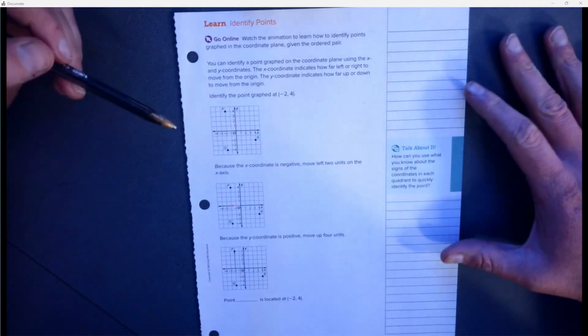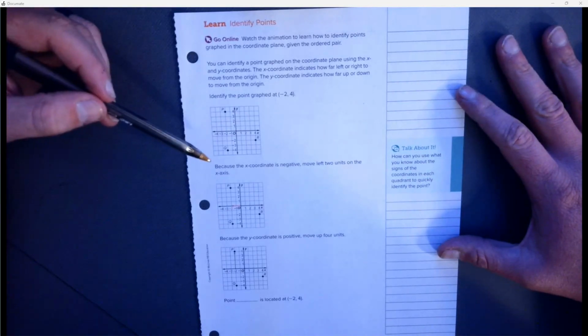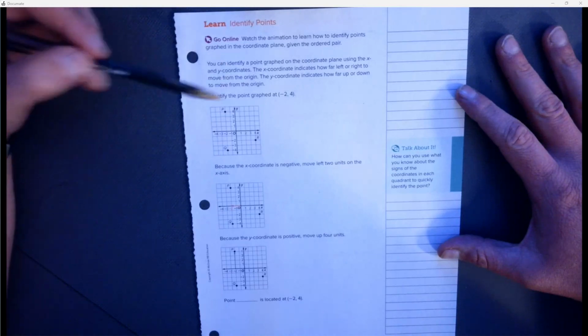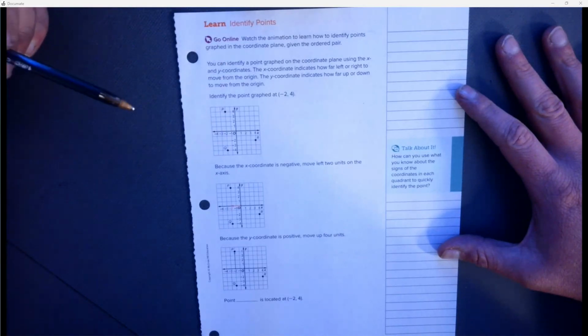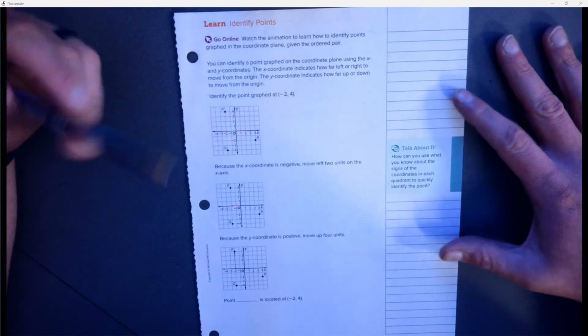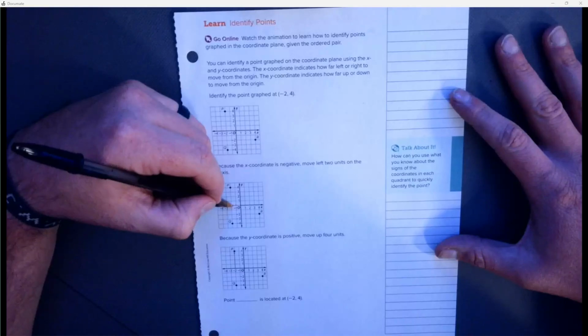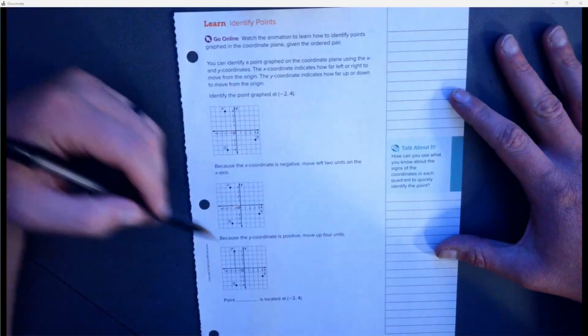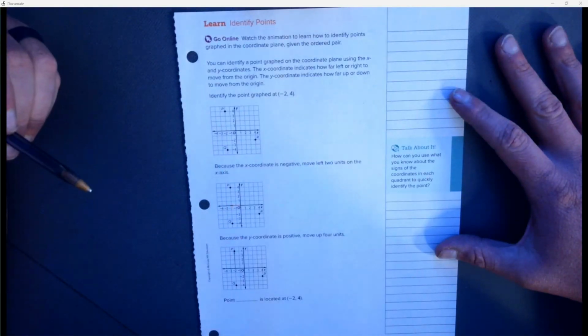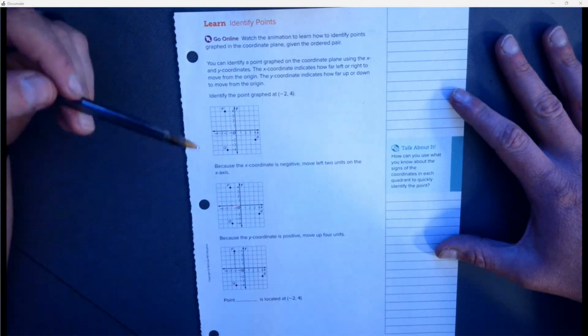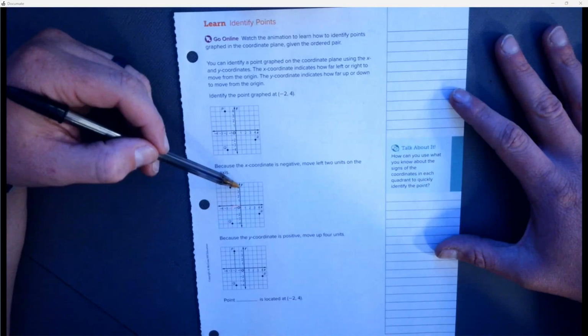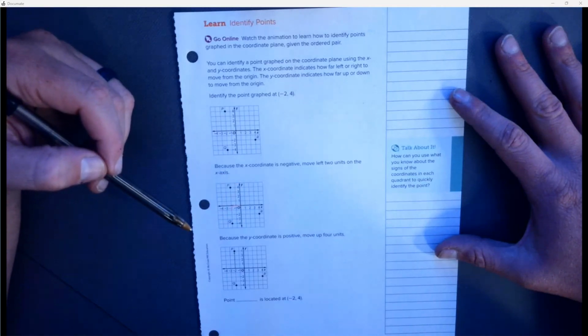Identify the point graphed at (-2, 4). Since the x coordinate is negative, we know we're going to be moving to the left of 0. It's -2, so we're going to move 2 units to the left, -1, -2, so we're here at -2. Because the y coordinate is positive, we know we're going to move up in the positive direction from 0.